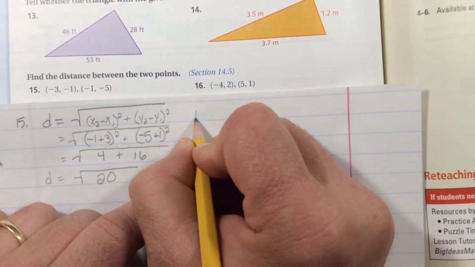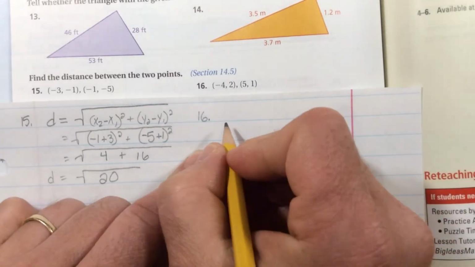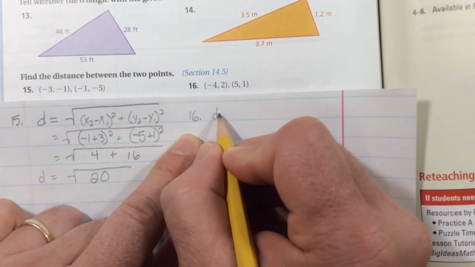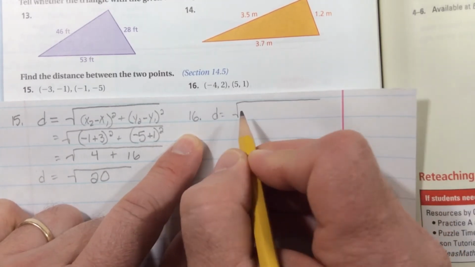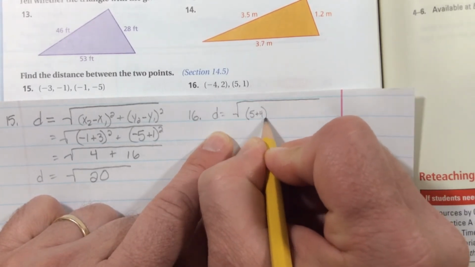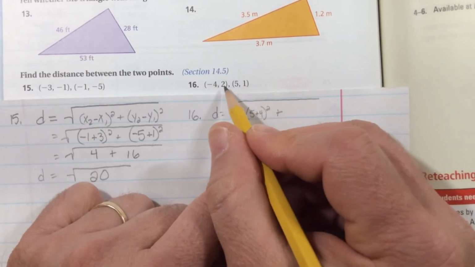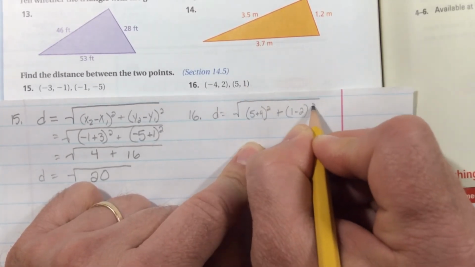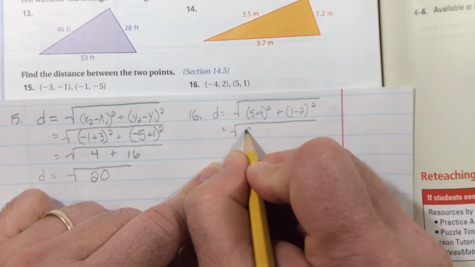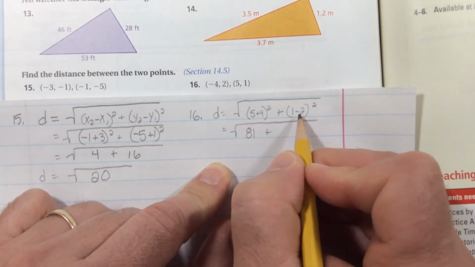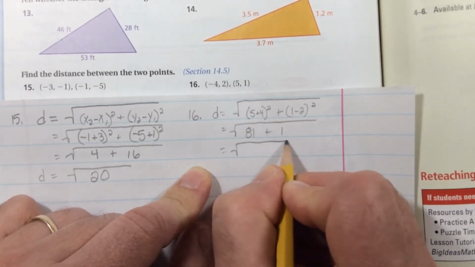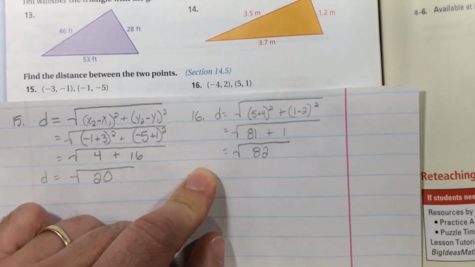Number 16. Same formula. I'm not going to write it again just for the time here. But d equals 5 minus negative 4, or 5 plus 4 squared, plus 1 minus 2 squared. That'll be 9 squared, which is 81. 1 minus 2 is negative 1. Squared is 1. So this will just be the square root of 82, which is not a perfect square, so we can't do anything with that.